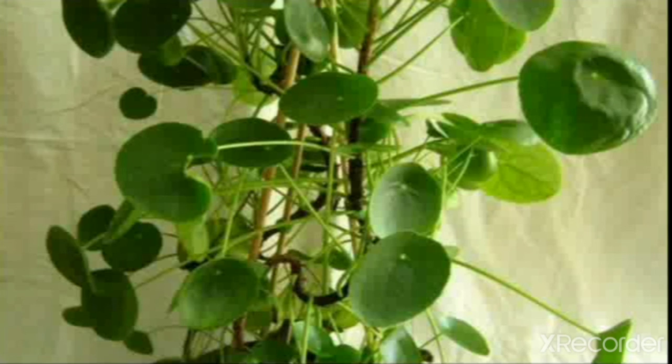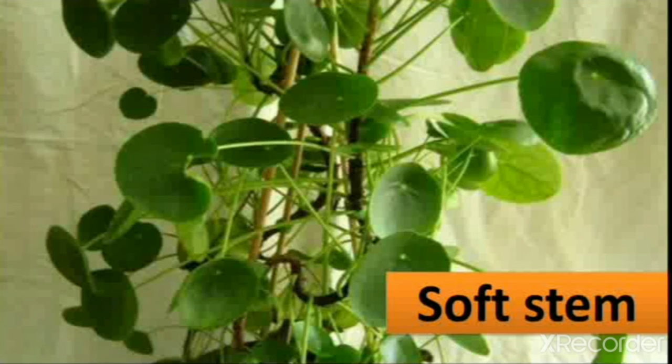Now it is a money plant. The stem of the money plant is very soft. The stem of the money plant needs support to grow. So some stems give support to the plant and some stems need support to grow. So it is an example of a soft stem. Some stems like coriander and mint all have soft stems.